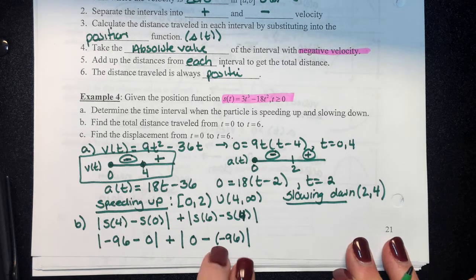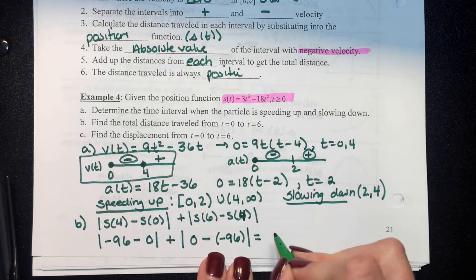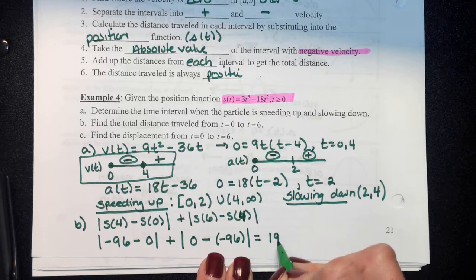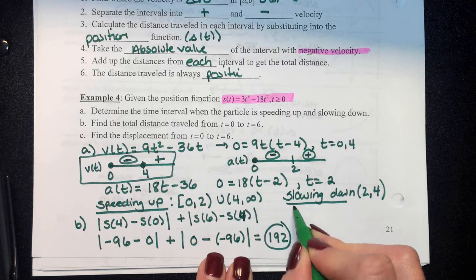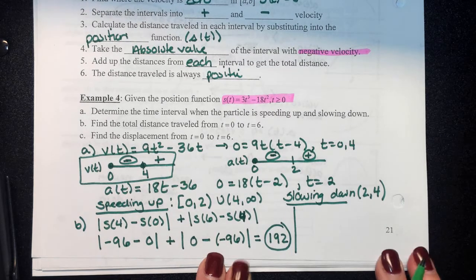So then I simply will add 96 plus 96 together, and that's going to give me 192 for my total distance. So any questions on part B?